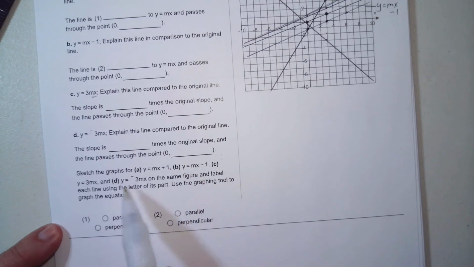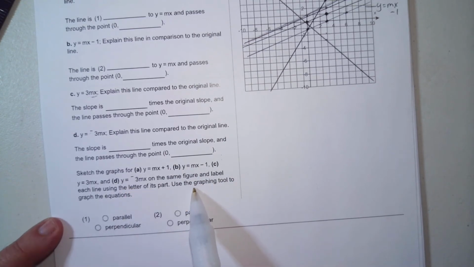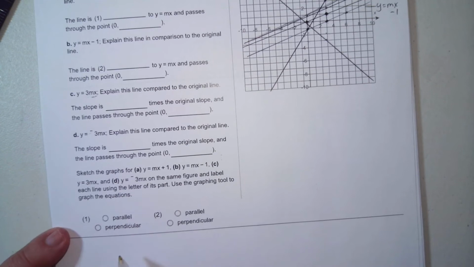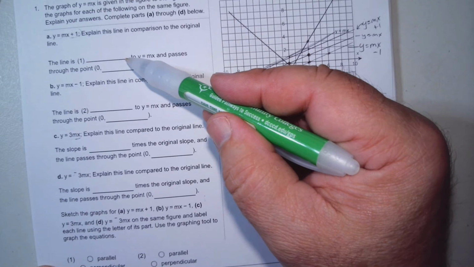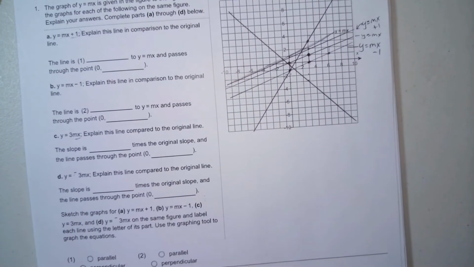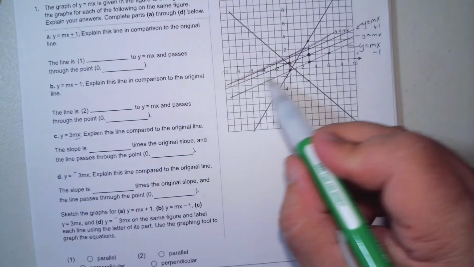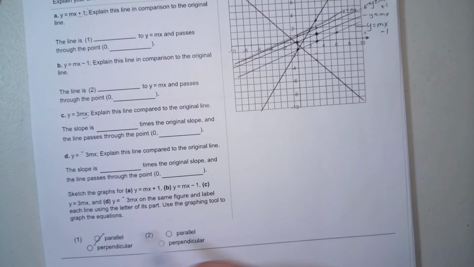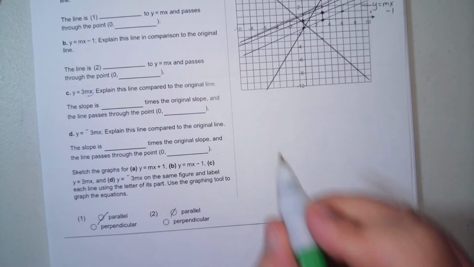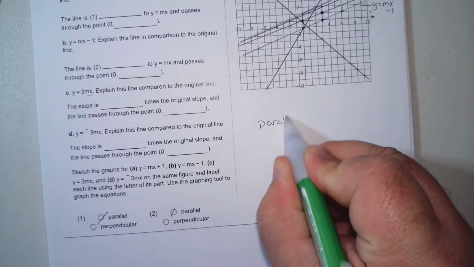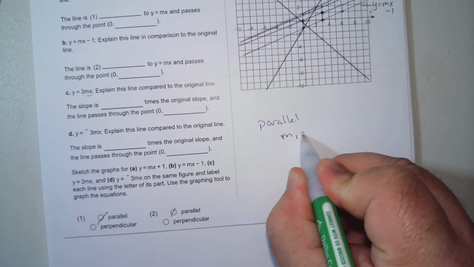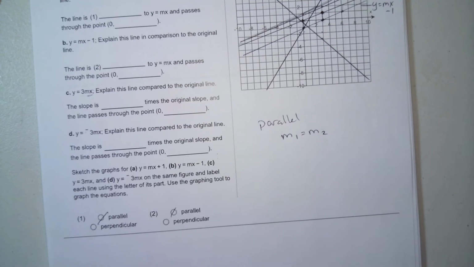Sketch the graphs. Okay, I did that, on the same figure. Use the graph tools for the equations. Now, in question 1, it's parallel. Question 2. Where's question 2? These both, since they have the same slopes, they're both parallel. Remember, lines are parallel when the slopes of the two lines are the same.